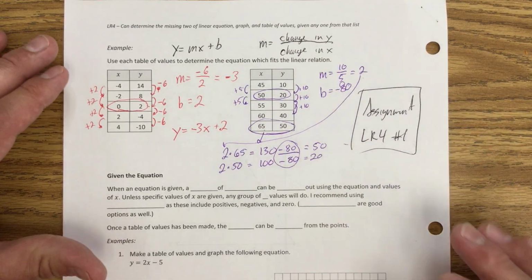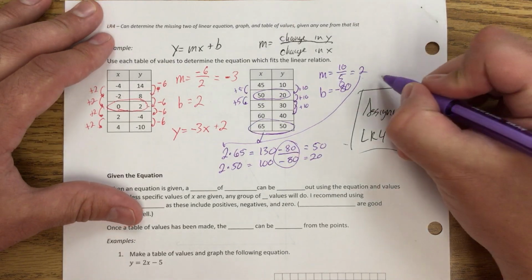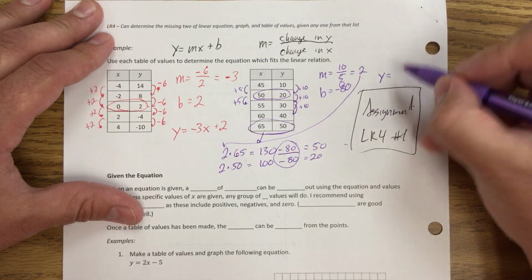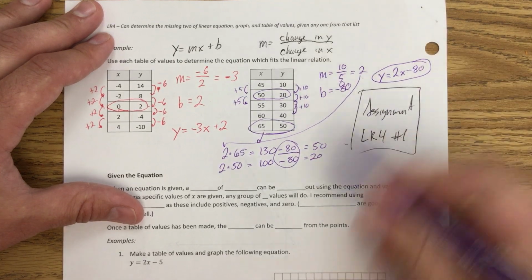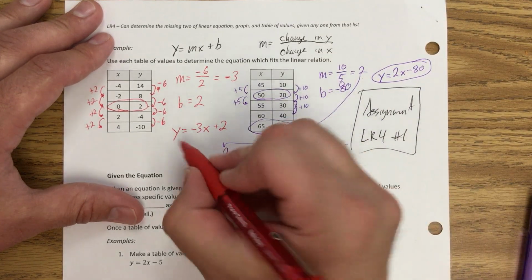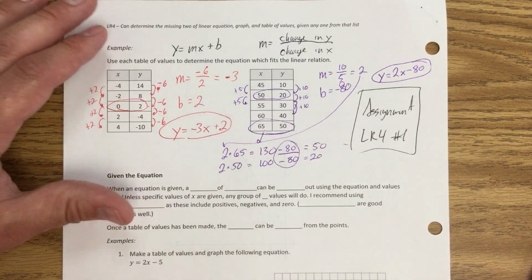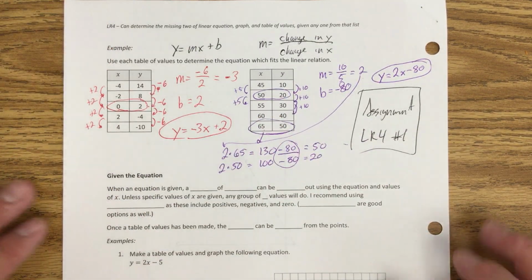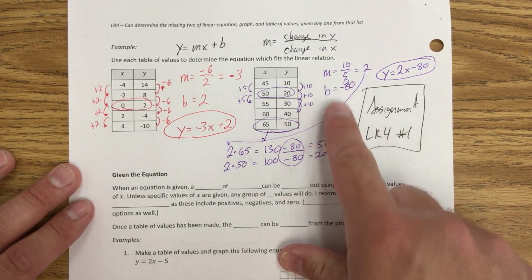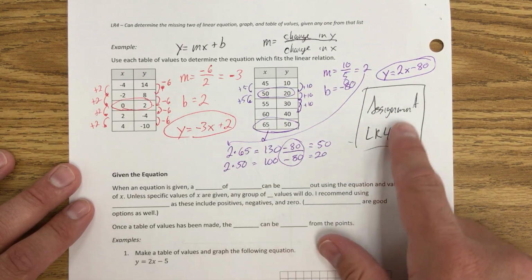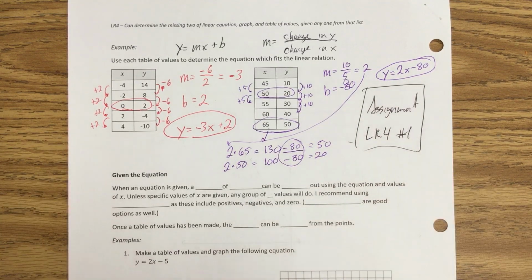Now, that seems like a really big number, and that's okay. So our equation is y is equal to 2x minus 80. And that's going to be our equation for this line. And I'm sorry that the assignment part got in the way. I put that in the wrong spot before we got started. But this is how we can come up with our m and our b. Sometimes we can do a little bit of practice, and we create our equation. That equation gives every point that is on that line.